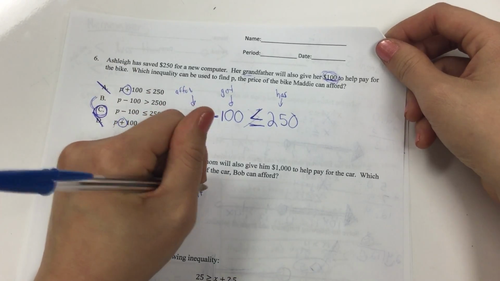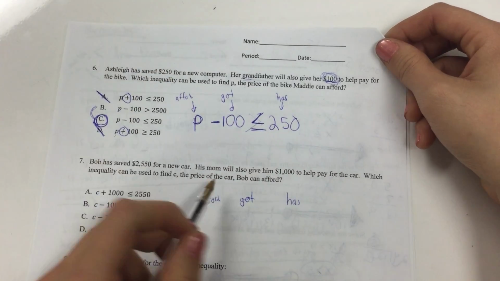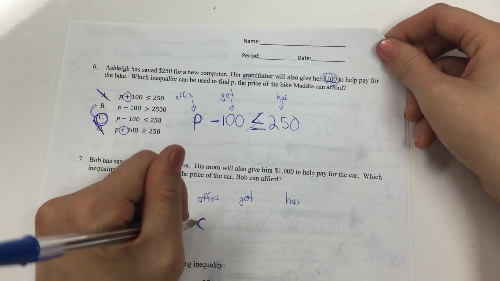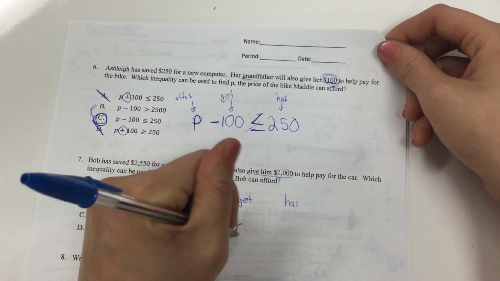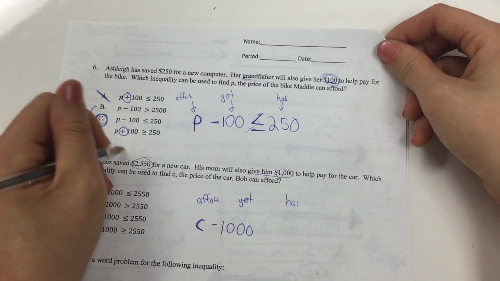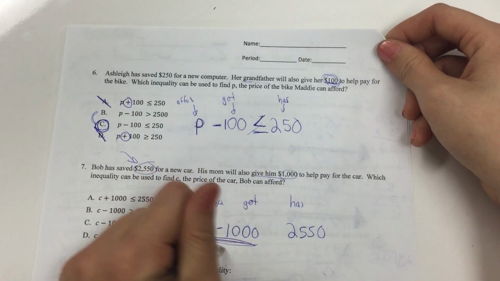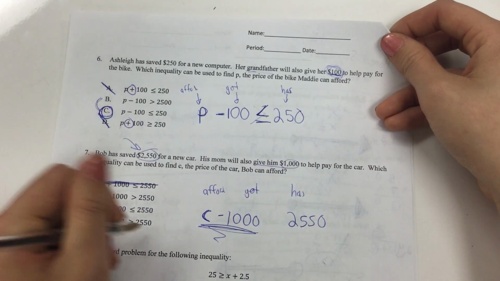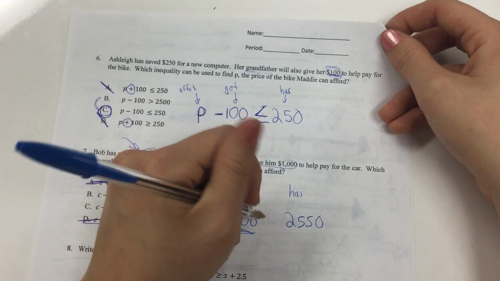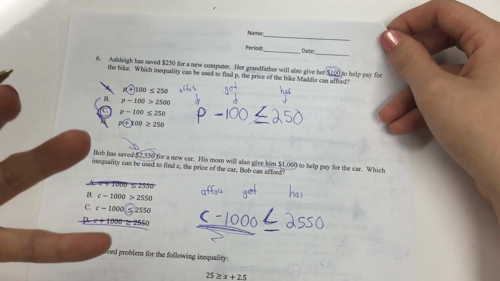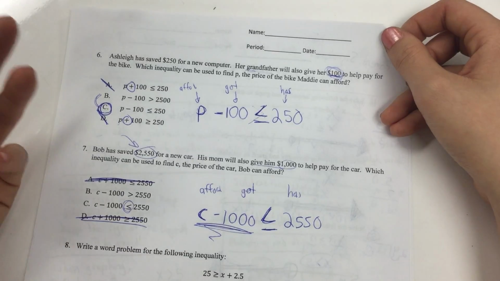Same thing here. If we had afford, got, and then has, C is the price of the car that they can afford. This person apparently got $1,000. And then he has 2,550. So because I have this, I know that A is off the menu and D is off the menu. And just like I said before, we should probably spend less than or equal to the amount of money we have. Because if we spend more than what we have, you can't. You don't have the money to spend.